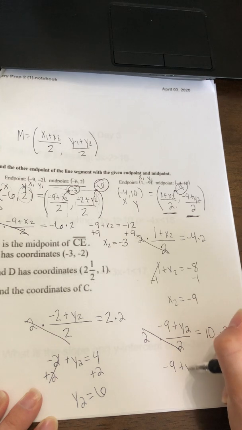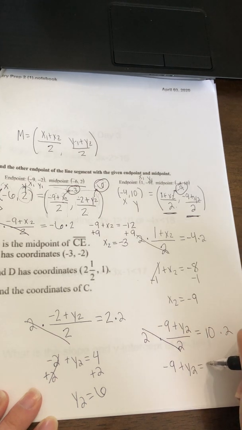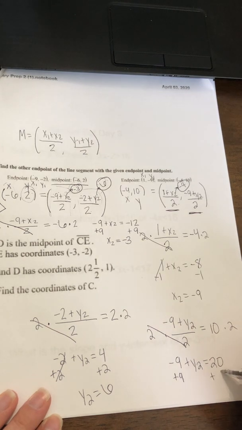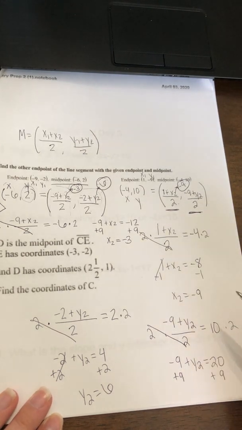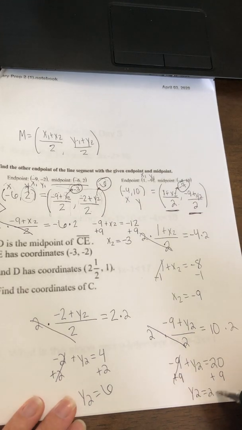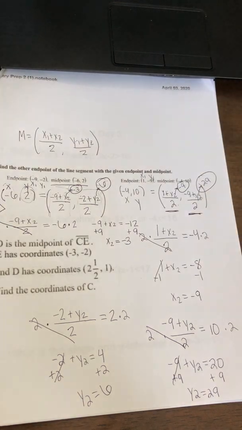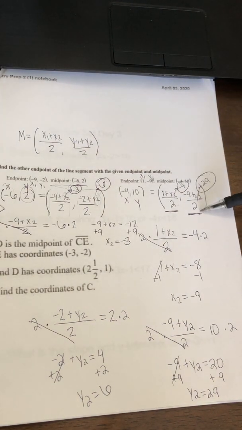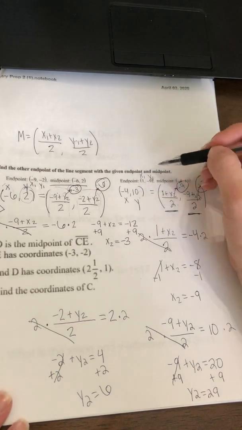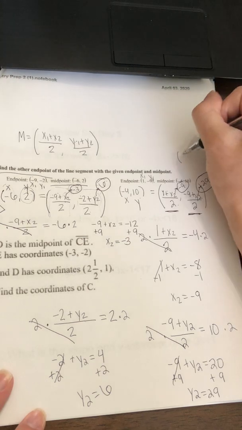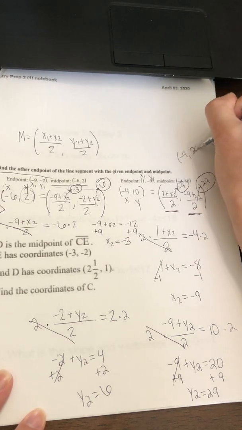So to solve this, multiply by 2 on both sides. So I have negative 9 plus y2 equals 20. Add 9. And I get y2 equals 29. So there's my missing value here. And again, if I check that, negative 9 plus 29 is 20. 20 divided by 2 is 10. So what is the other endpoint? That would be negative 9, 29.